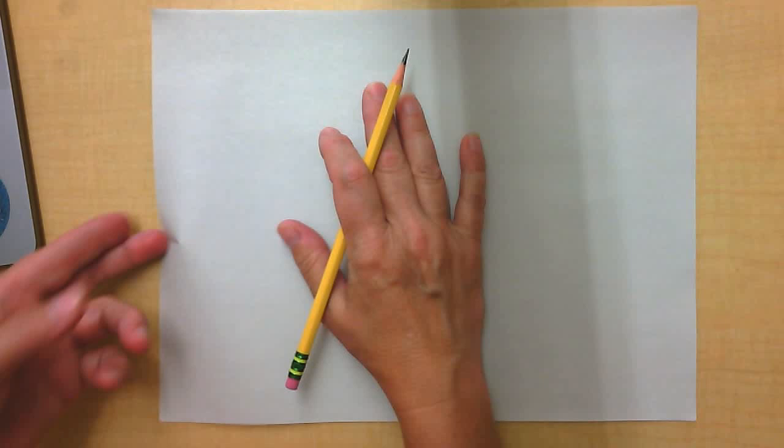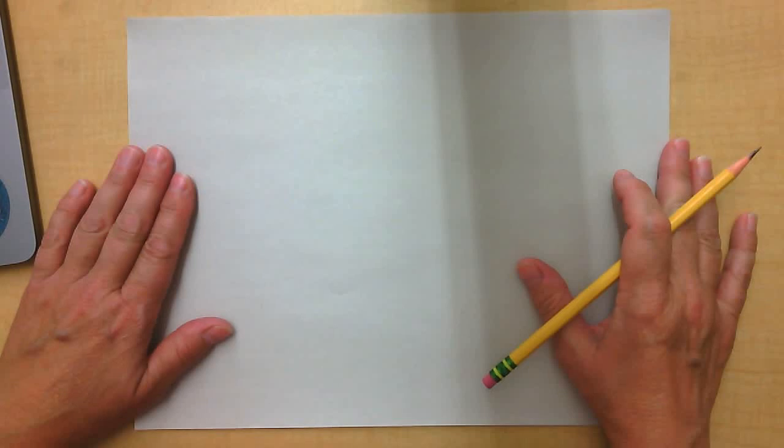You'll get a piece of newsprint. That's what this is, right? Mine, I've got a stack here because I like to have a couple extra pieces underneath what I'm drawing. But you're going to get a piece of newsprint. And if you notice, I'm holding my paper in a very specific way.